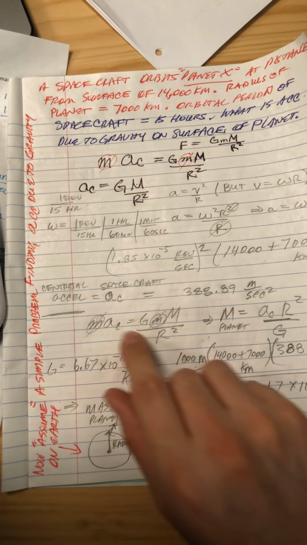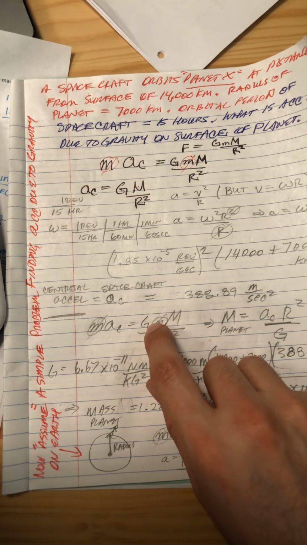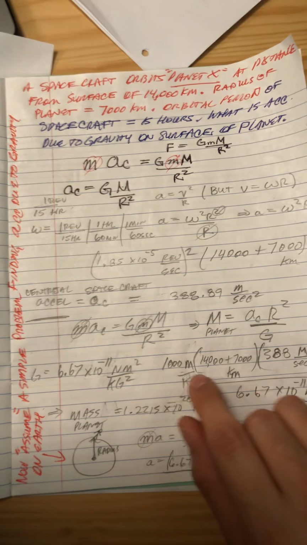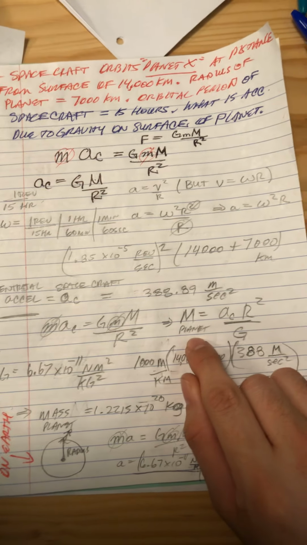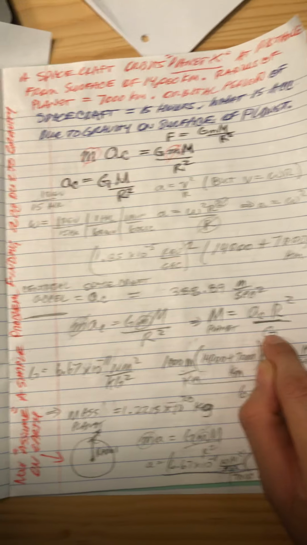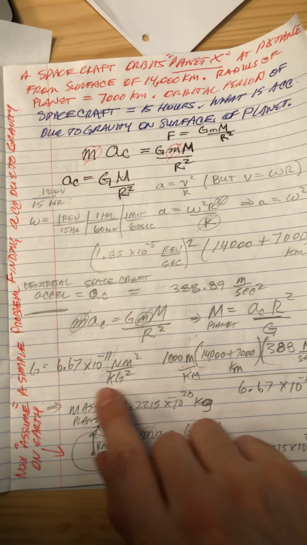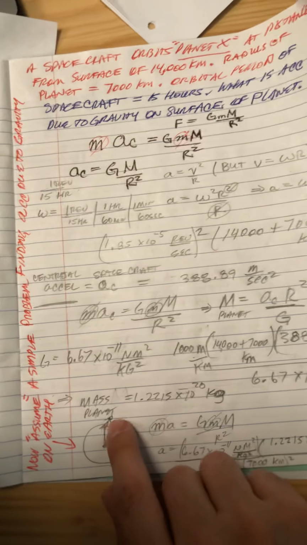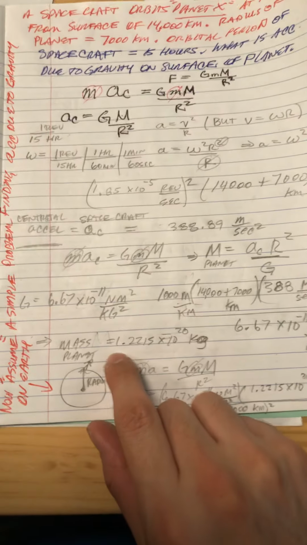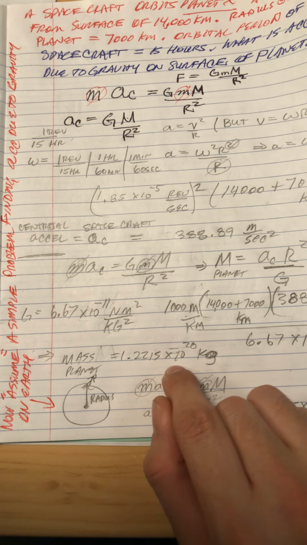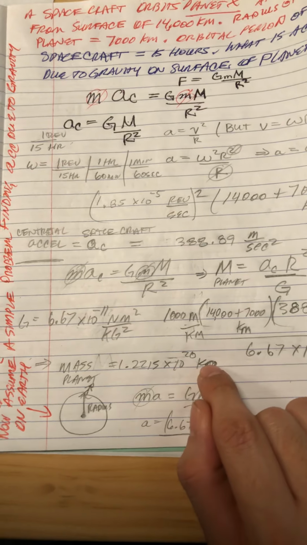We have this, we know G, and now we're trying to figure out big M. We rearrange and we say big M, the mass of the planet, is equal to this. We have all of those. So now we say that the mass of the planet is equal to this right here, 1.2215 times 10 to the 20 kilograms.